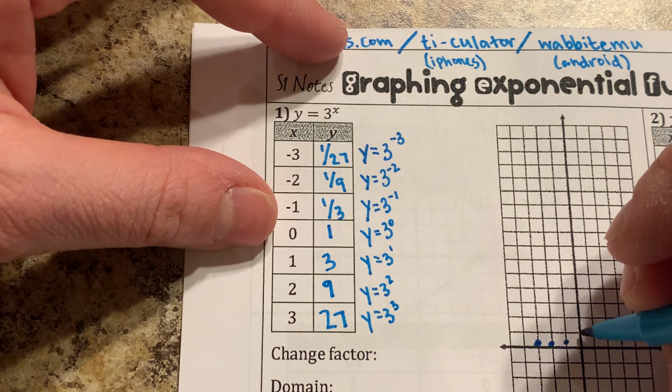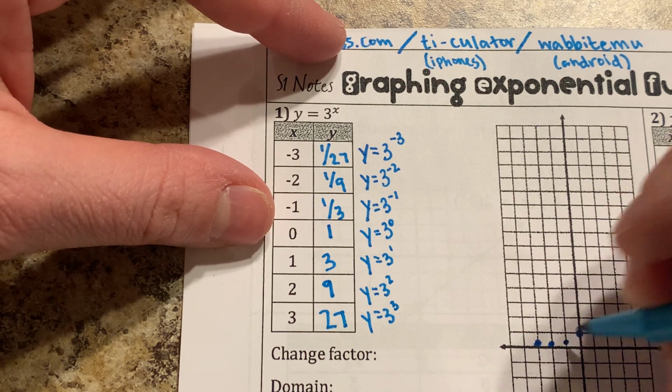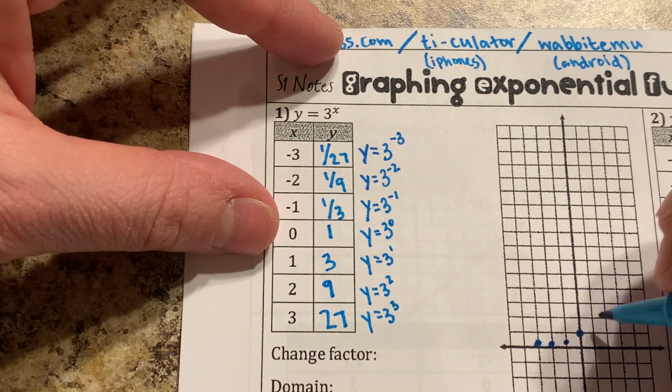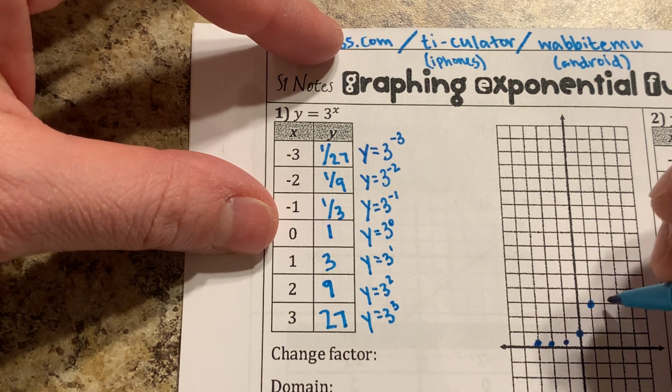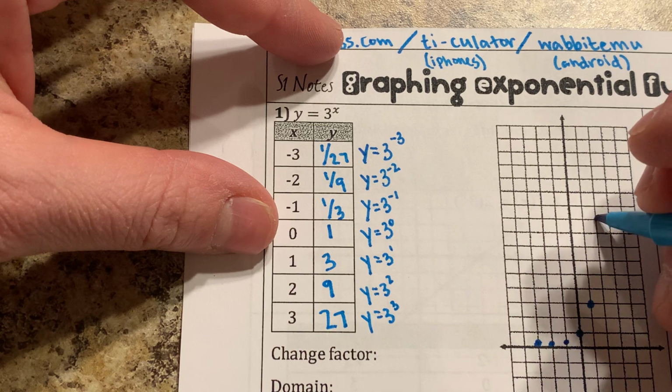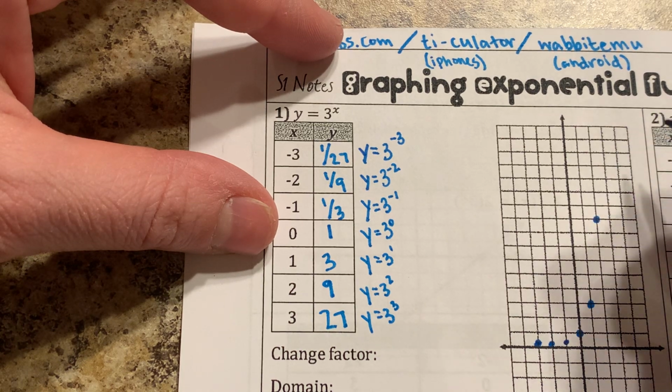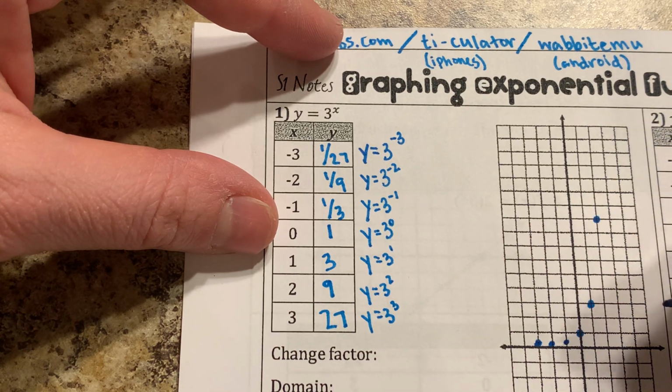When you go to 0, 1, it's right here. And then to the right 1 space, up 3, right here. To the right 2 spaces, up 1, 2, 3, 4, 5, 6, 7, 8, 9, right there. And when I go to the right 3, 27, there's no way 27's fitting on this graph.